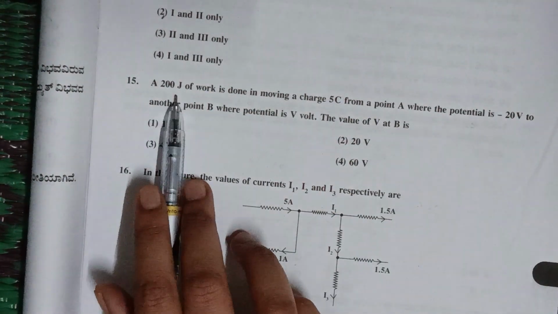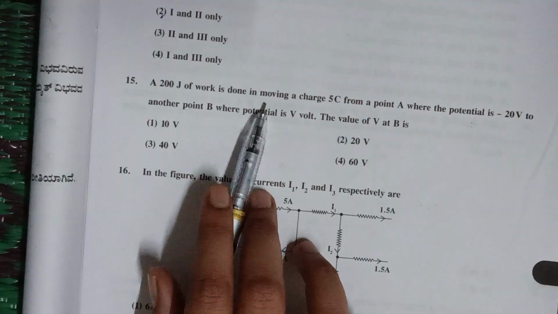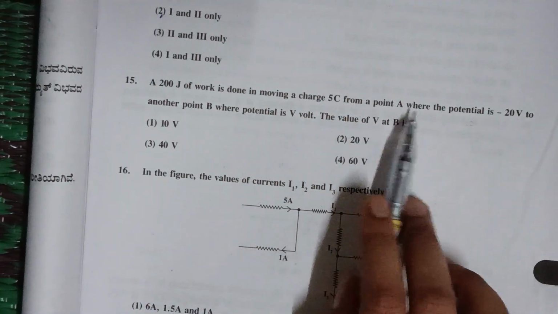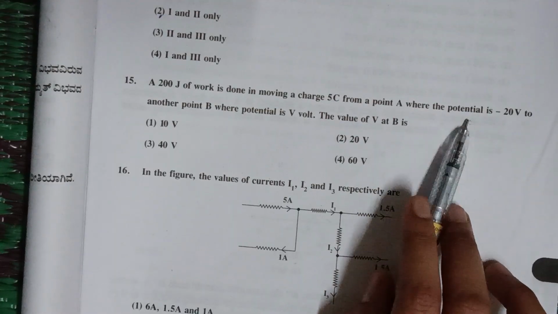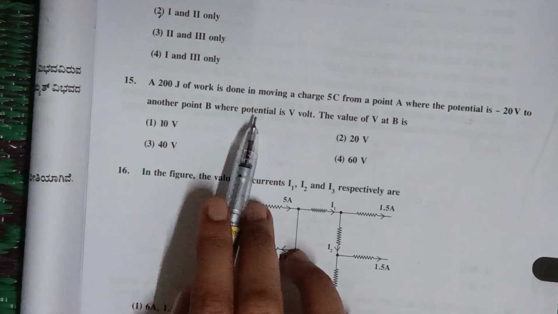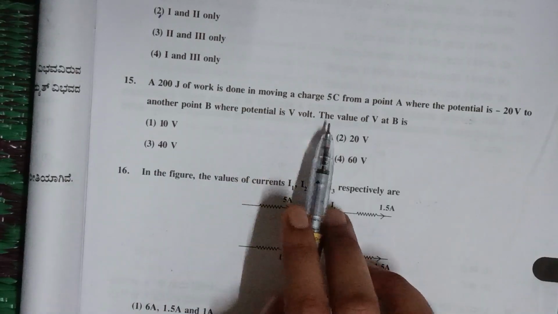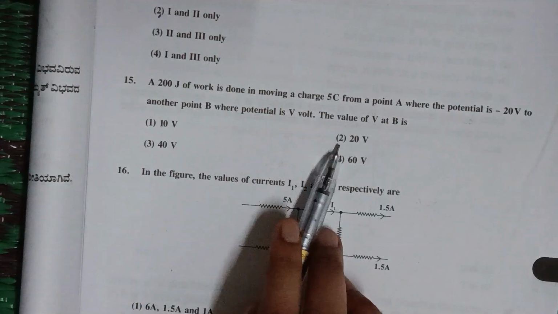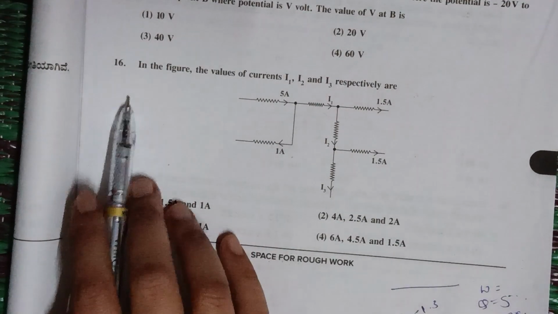15th question. A 200 joule of work is done in moving a charge from a point A where the potential is minus 20 volt to another point B where potential is V volt. The value of V at B is 2. Option 2 is the correct answer.